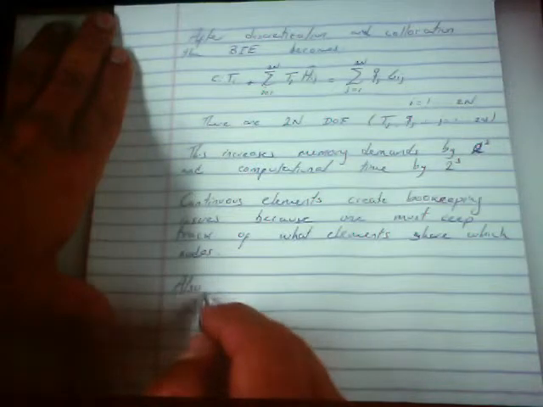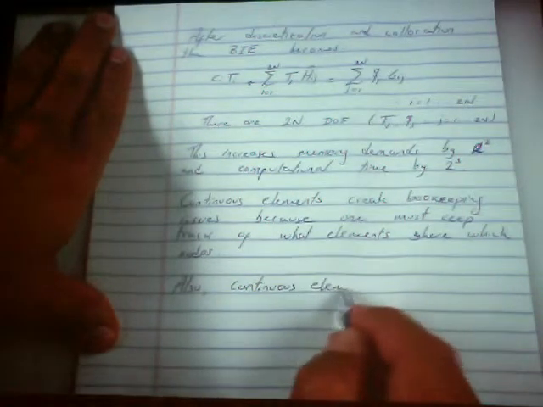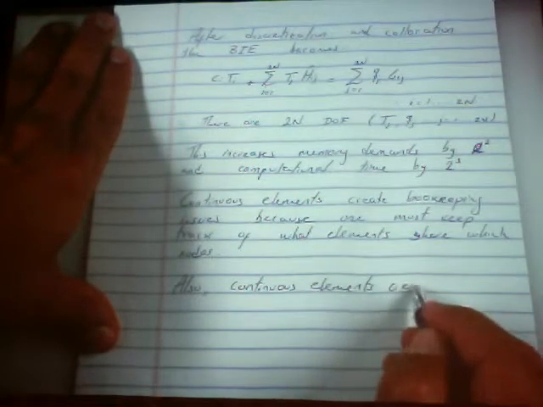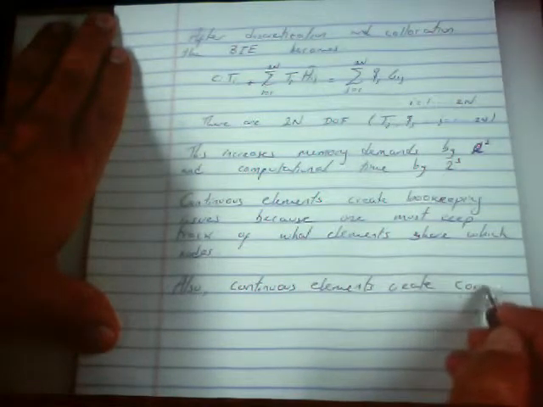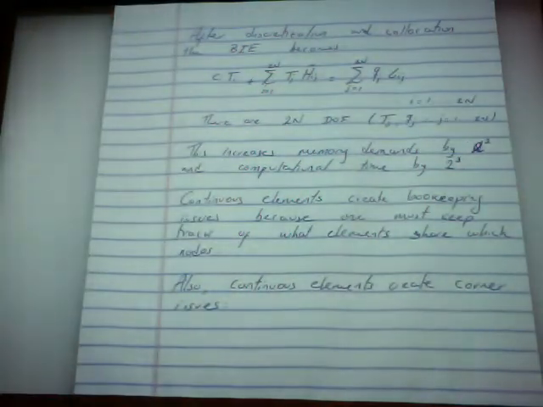Also, continuous elements create corner issues. And that one is the biggest issue.